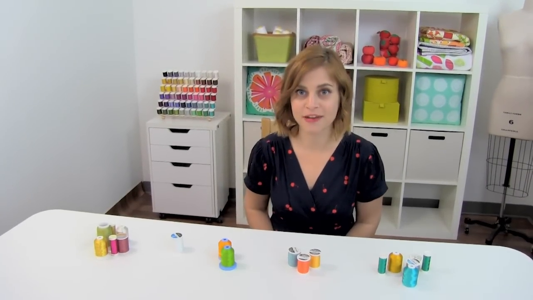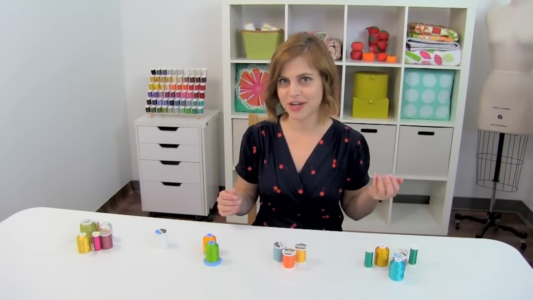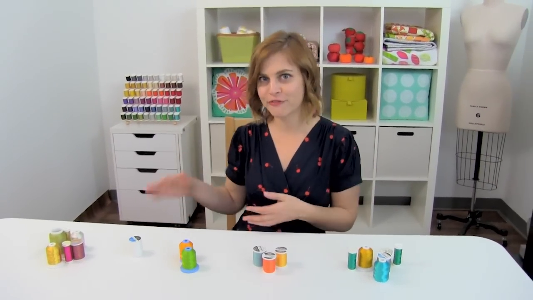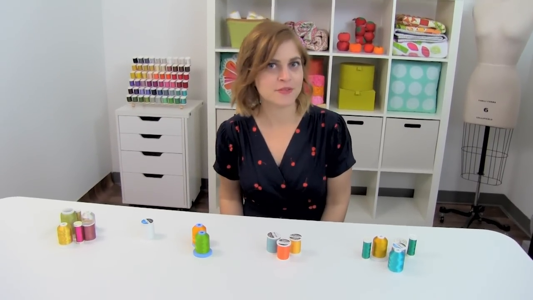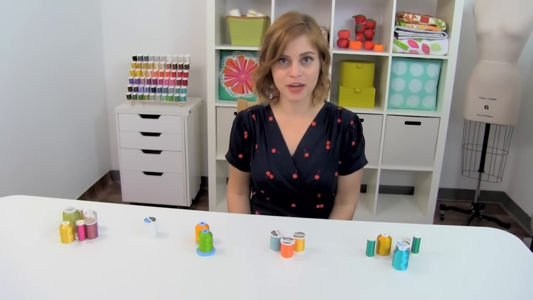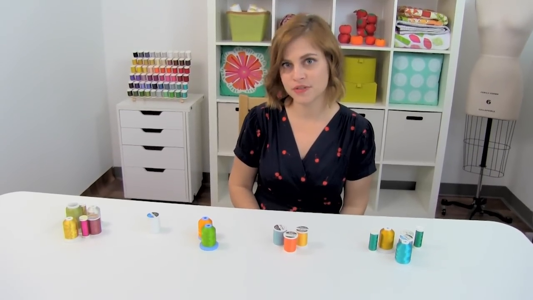Let's talk about thread. Thread is the main thing you see when you look at your embroidery project. It's kind of like the paint, and your fabric is the canvas. There are a lot of different types of thread out there, so it can be a little overwhelming when you're shopping, but we're going to break it down into a few important things to look for when you're choosing your thread.